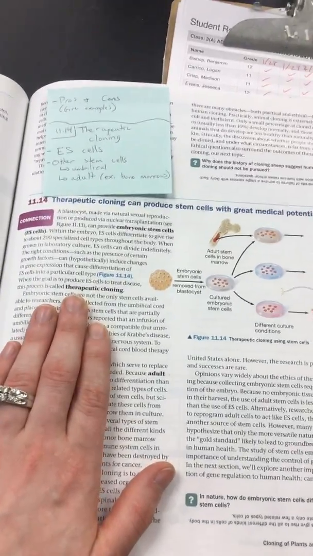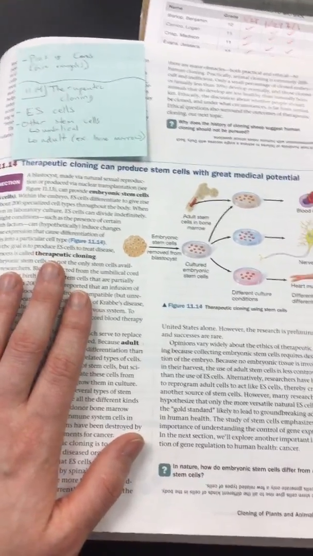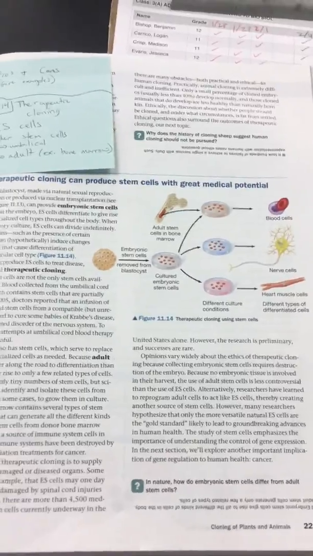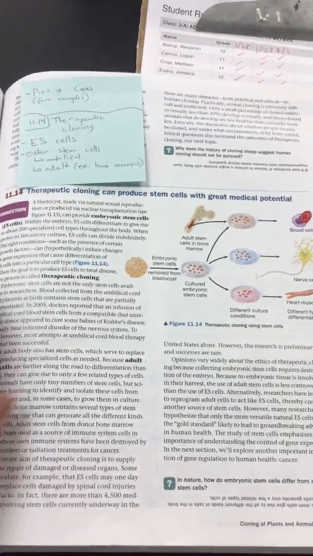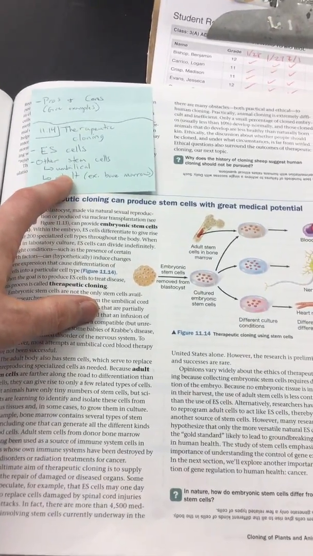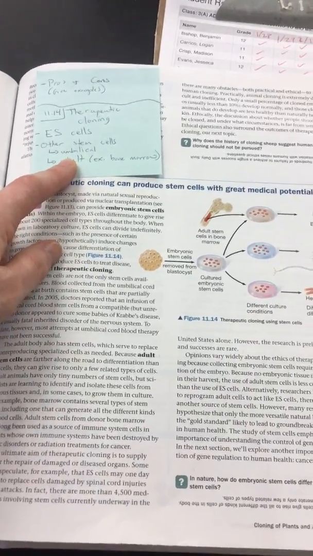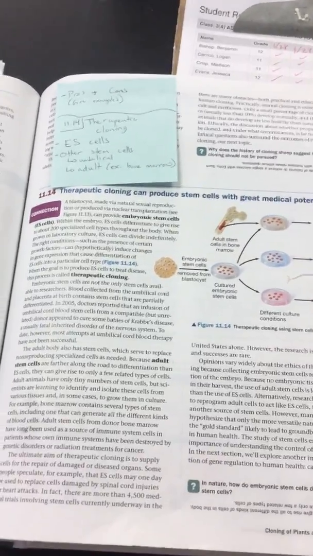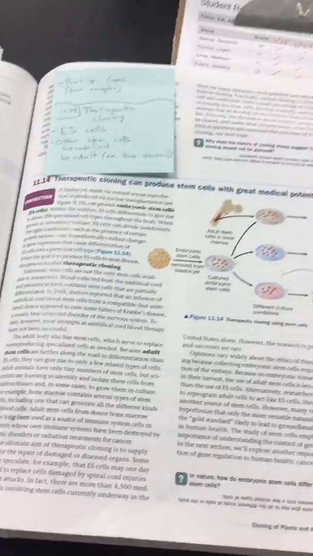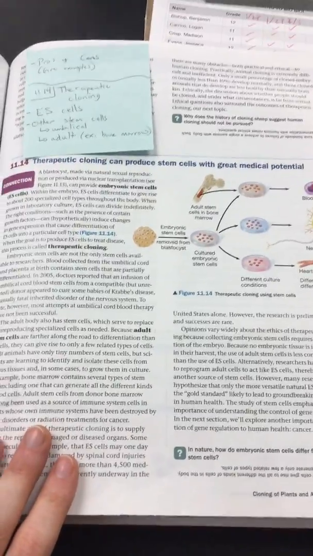So therapeutic cloning involves the use of stem cells. And there are 3 general types of stem cells. There are embryonic stem cells, adult stem cells, and also umbilical cord stem cells. So fun fact, in case you didn't know, the name for your belly button is the umbilicus. So that's why we call it an umbilical cord. There you go, fun anatomy term, okay?